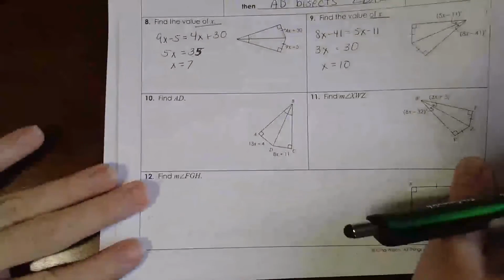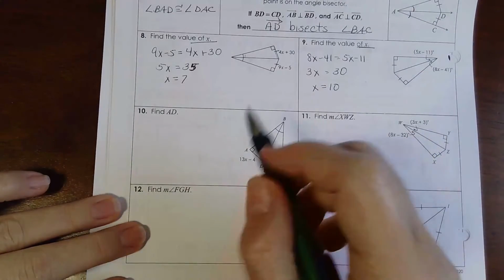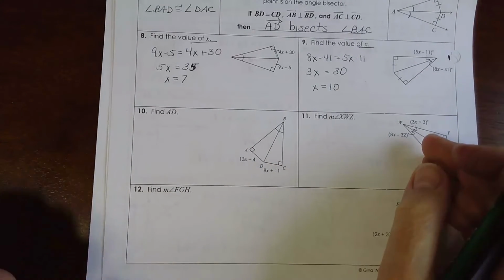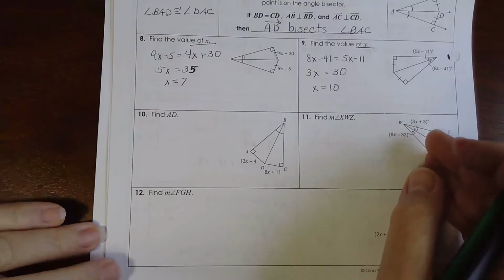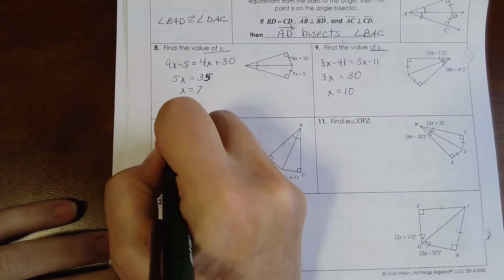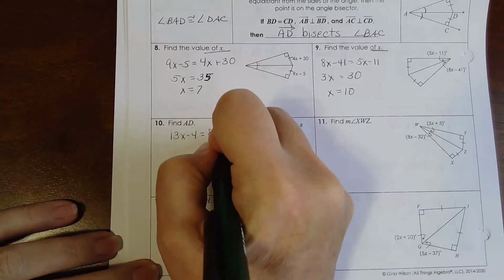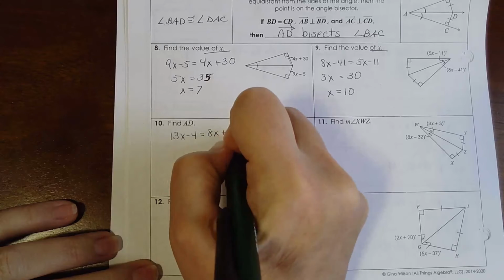All right, number 10. Why don't you try 10 and 11? This time you will have to plug them in, but go ahead, try 10 and 11. Pause the video and come back and then just check your answers. All right, so 10, I'm going to do 13x minus 4 equals 8x plus 11.